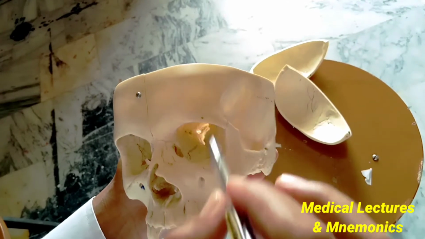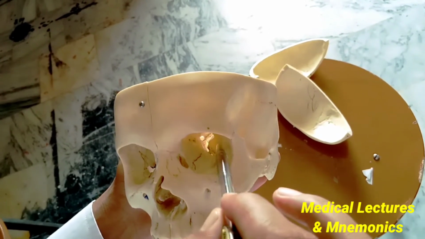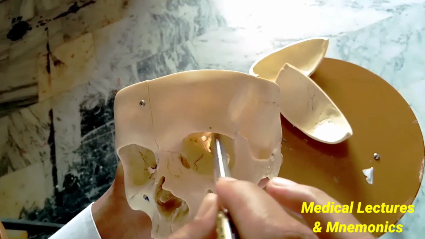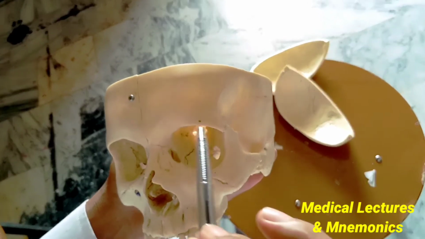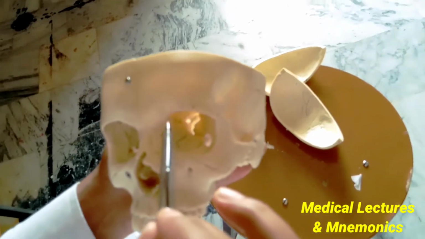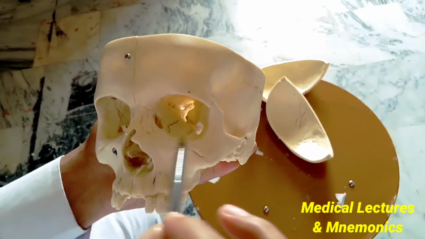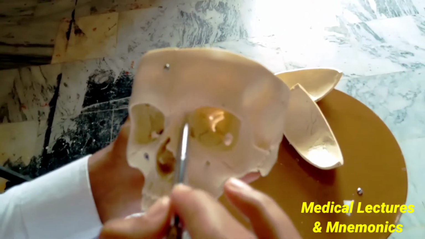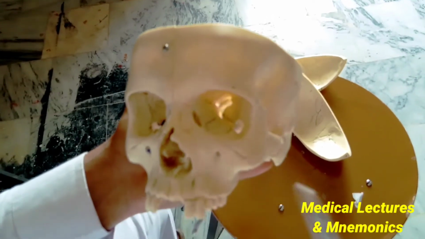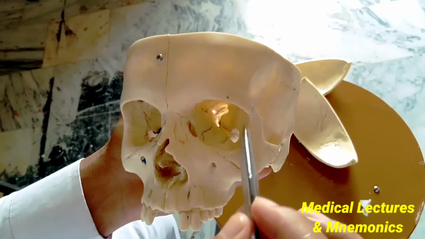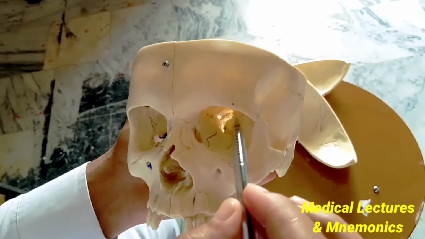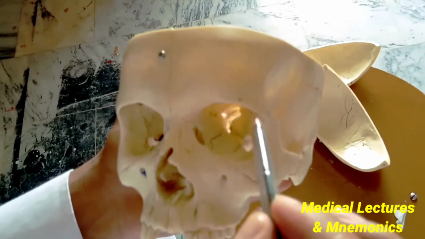One is the superior wall, which is also called the roof, the inferior wall, which is also called the floor, the lateral wall and the medial wall. And there are four borders or margins: the superior margin, the inferior margin, the lateral margin, and the medial margin. So here I will discuss the bones that form the walls of the orbital cavity.